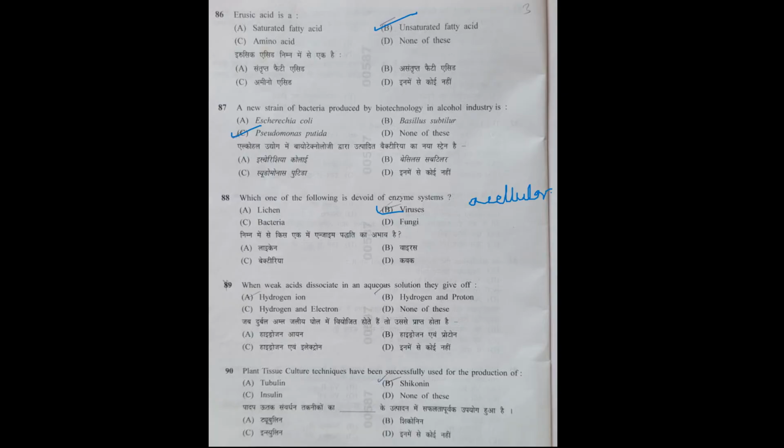When a weak acid dissociates in an aqueous solution, they give off. So according to me, the answer should be hydrogen ion. Actually, the commission has given hydrogen proton, but the answer should be hydrogen ion. We all know that whenever there is an acid, either a strong acid or a weak acid, say HA, when this is dissolved in water, it breaks up into H plus and A minus. So it gives a hydrogen ion into the medium.